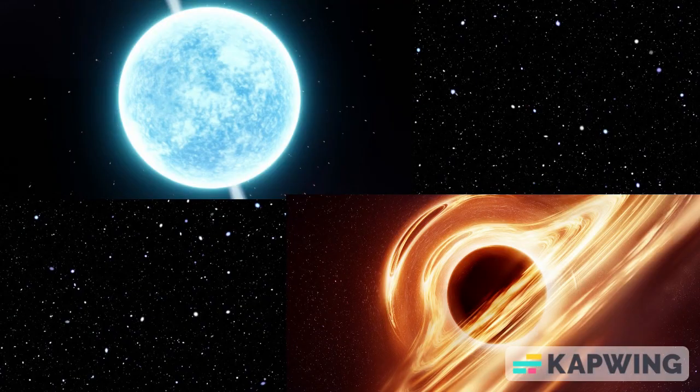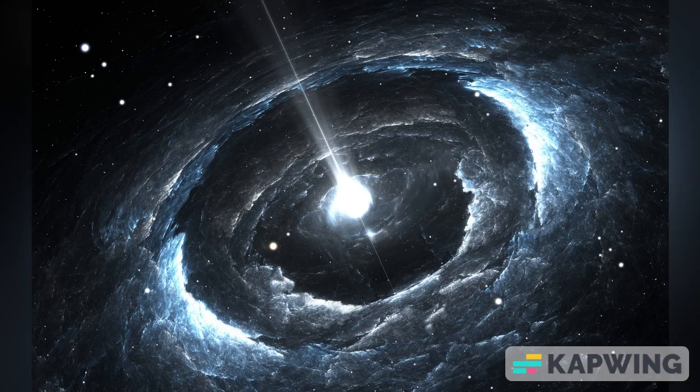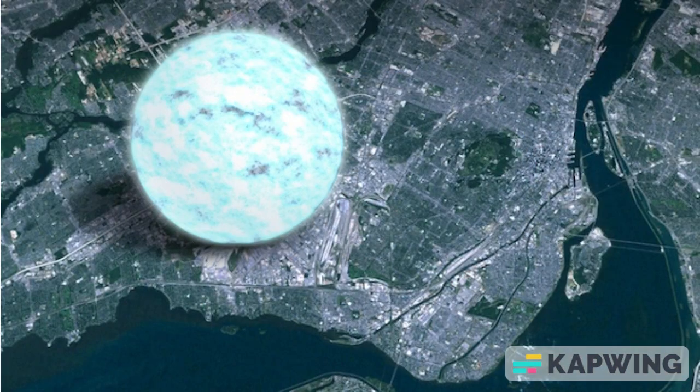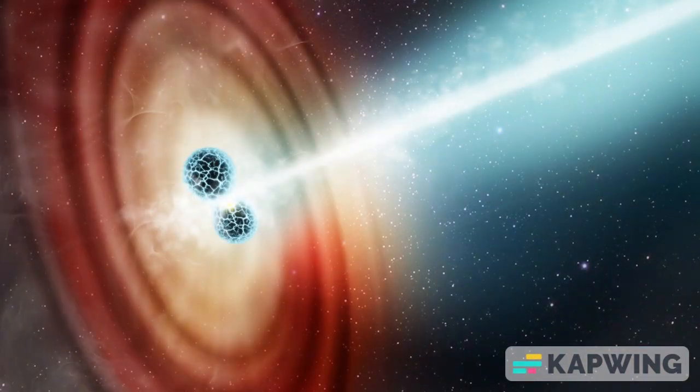More massive stars, on the other hand, will explode in a supernova, leaving behind either a neutron star or a black hole. A neutron star is an incredibly dense object, formed when the core of a massive star collapses in on itself. These objects are only about 20 kilometers across, but can have masses of up to twice that of our Sun. Black holes, on the other hand, are even more extreme.